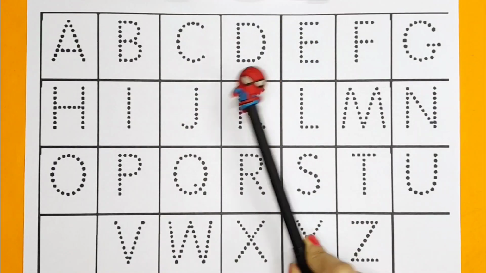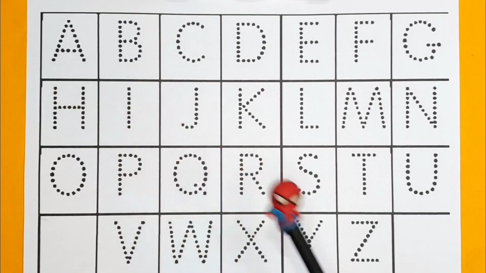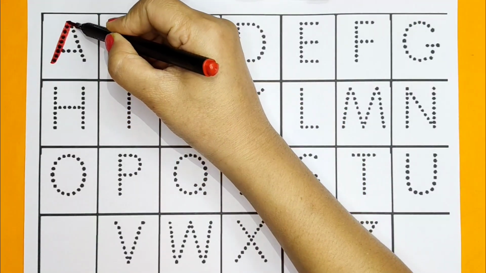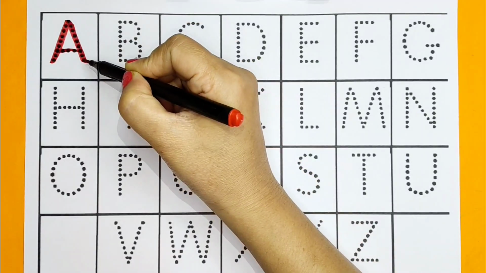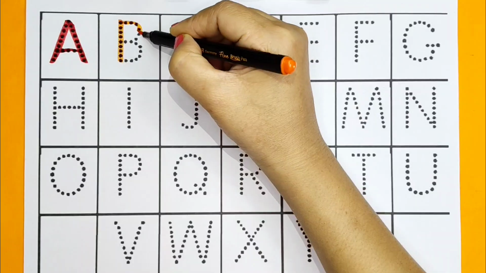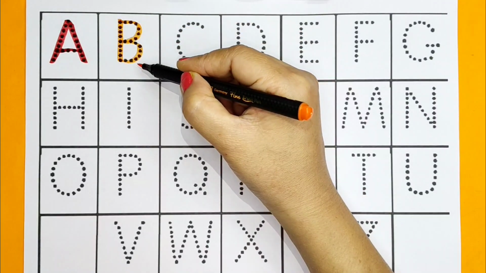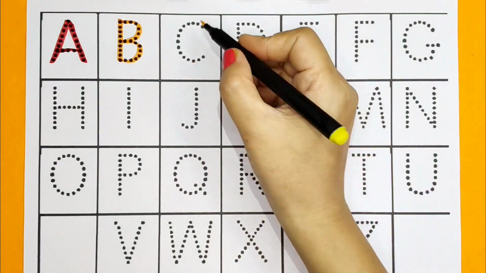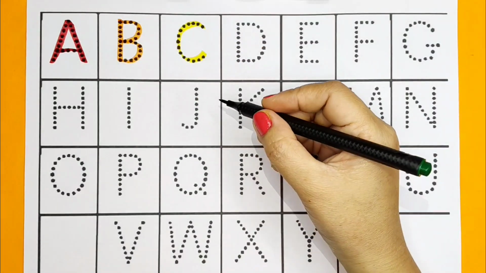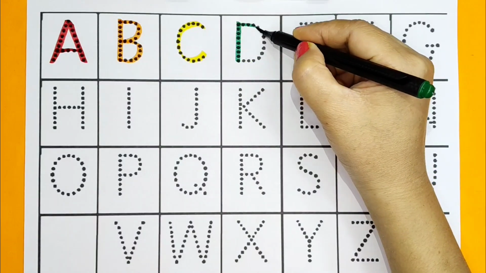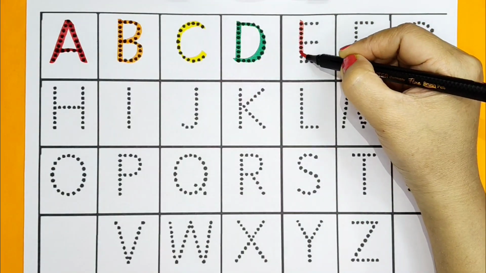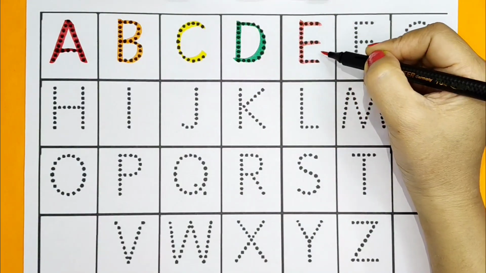Hello everyone, today we are on capital letter alphabet A to Z and color name with paint. Red color A. A for ambulance. Orange color B. B for ball. Yellow color C. C for cat. Dark green color D. D for doctor. Peace pink color E. E for elephant.